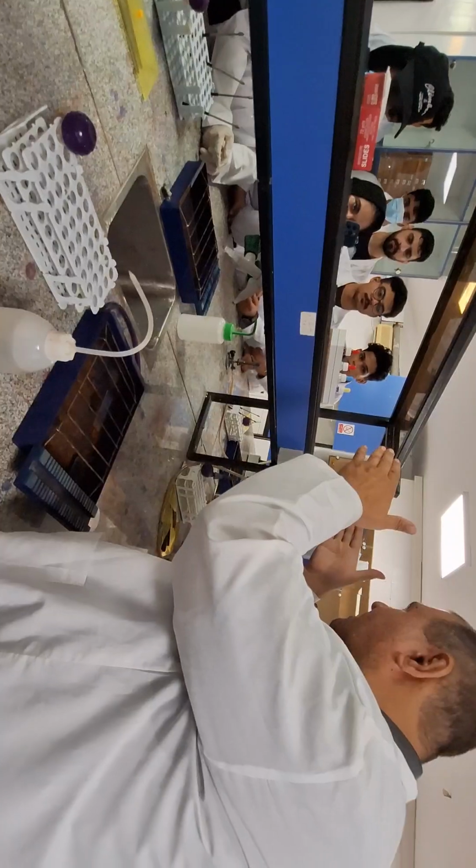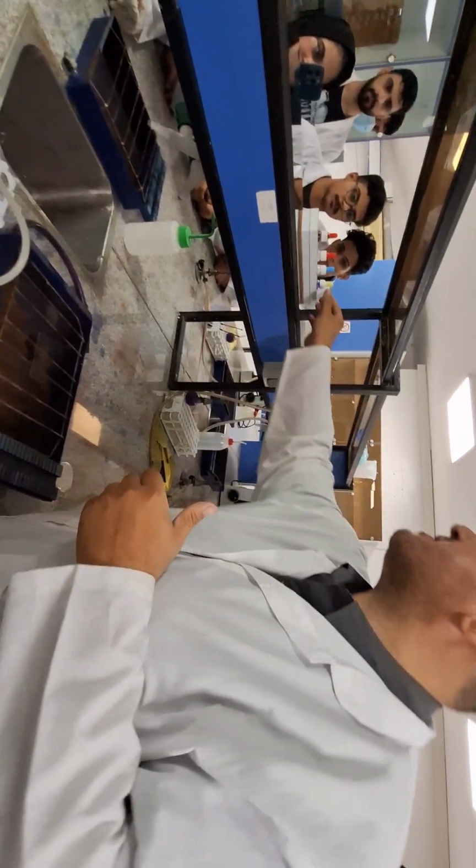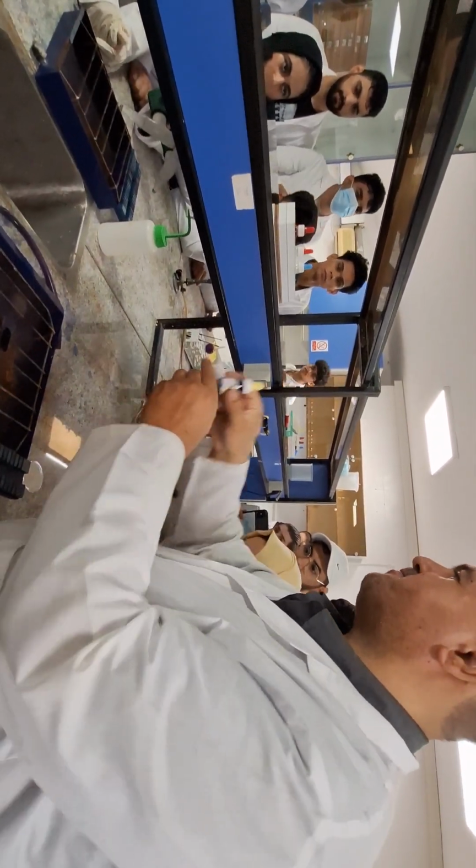After fixation in gram staining, the first stain is crystal violet. Flood the bacterial smear with crystal violet. The time is 1 minute.